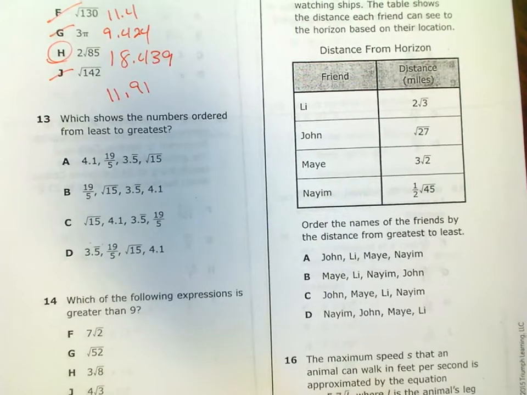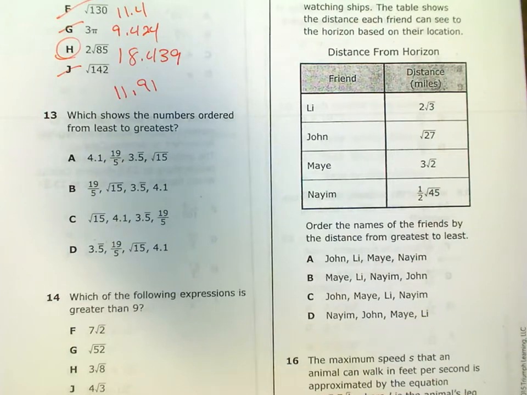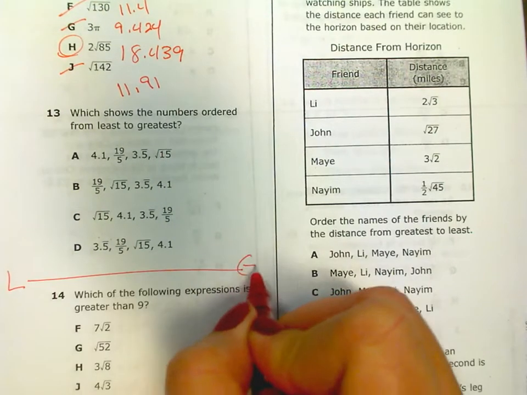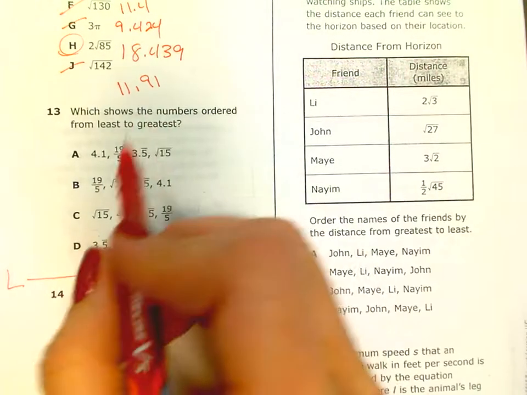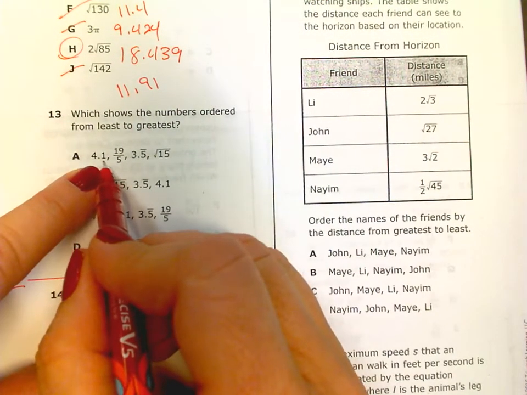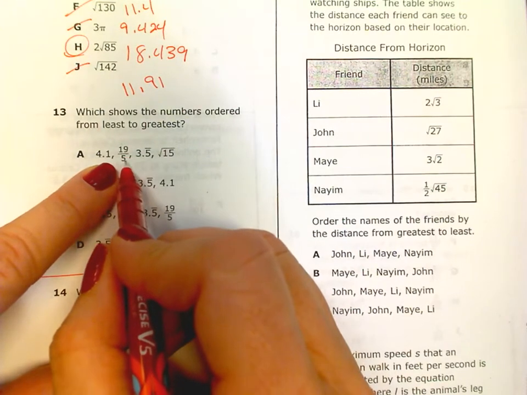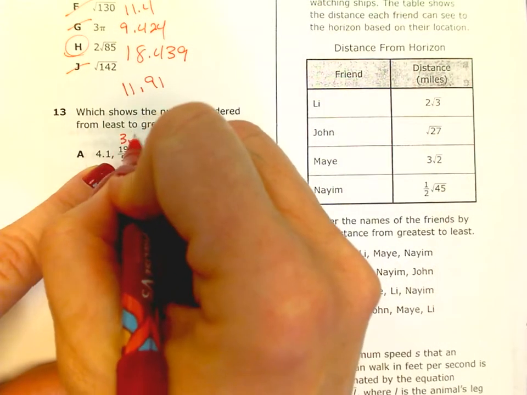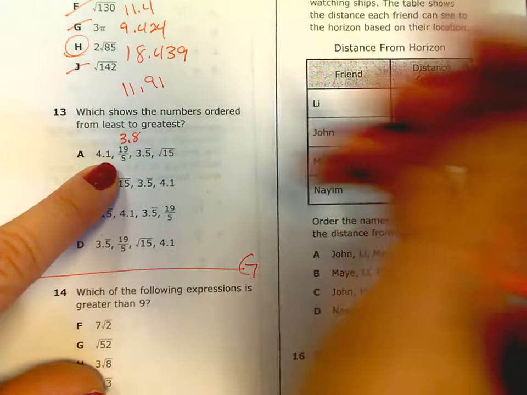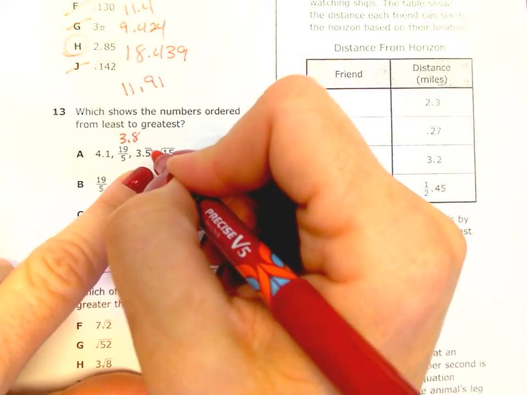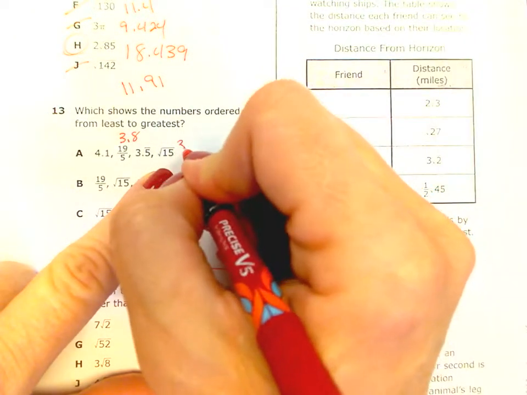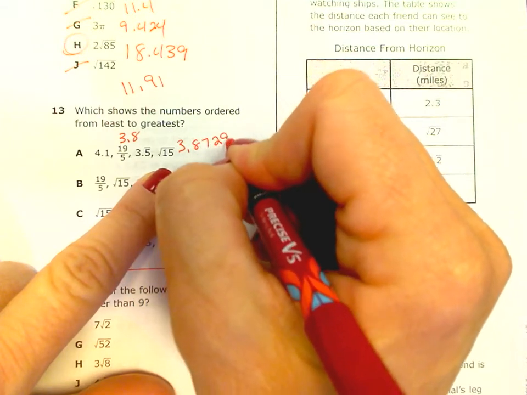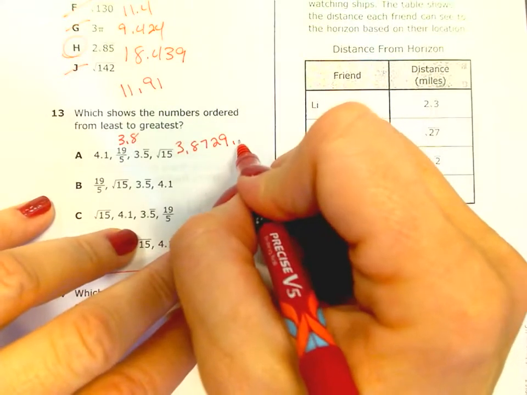Okay, number 13. Which shows the numbers ordered from least to greatest? Least to greatest. So let's go and pick out our numbers. We have 4.1, and 19 divided by 5 would be 3.8. Then you have 3.5 repeating, and the square root of 15 is going to be 3.8729, and that one keeps going.